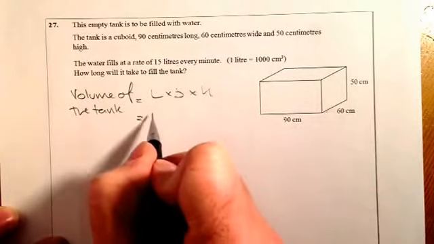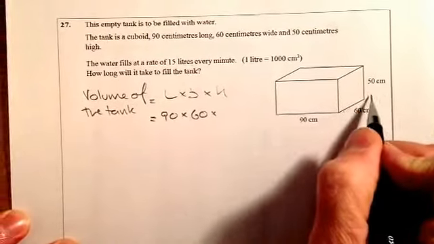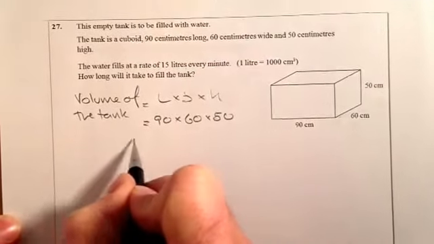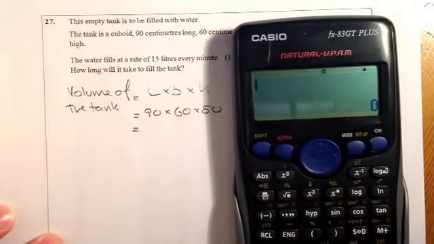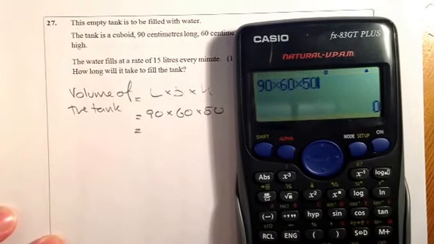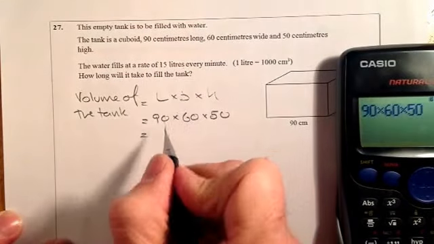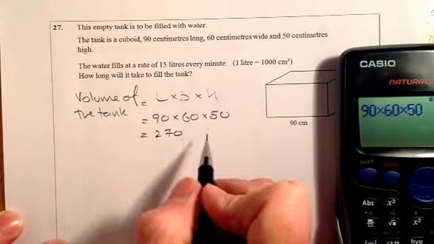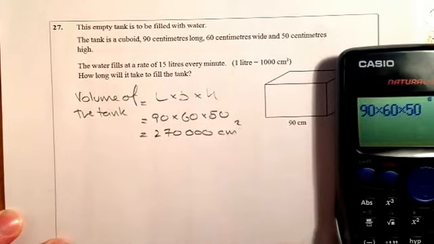So the length is 90, the breadth is 60, and the height is 50. I'm going to just multiply them all together on the calculator. Right, so let's go for 90 times 60 times 50. That gives me 270,000, and that's centimetres cubed.